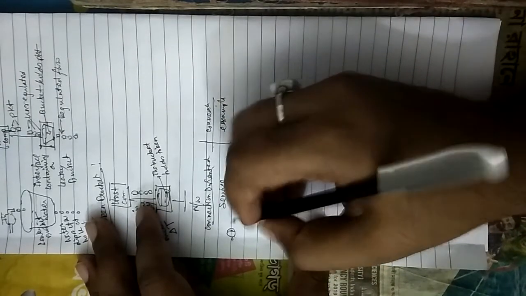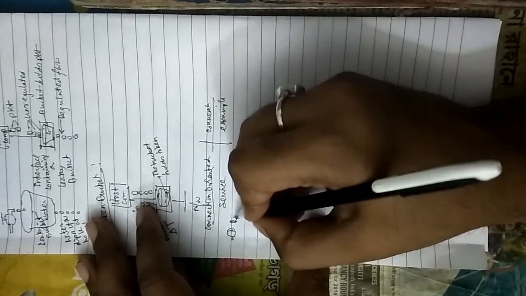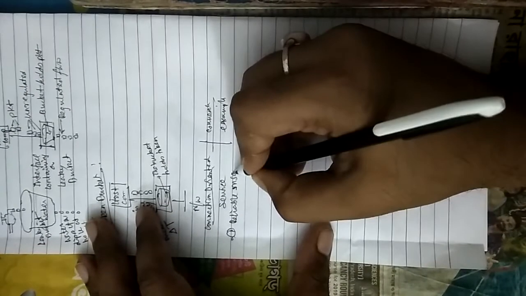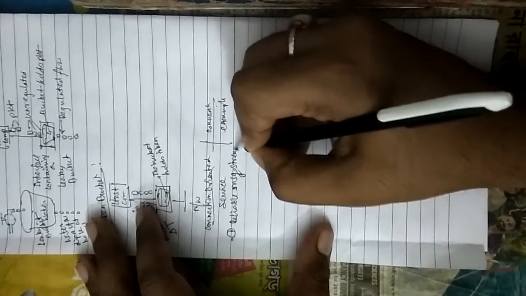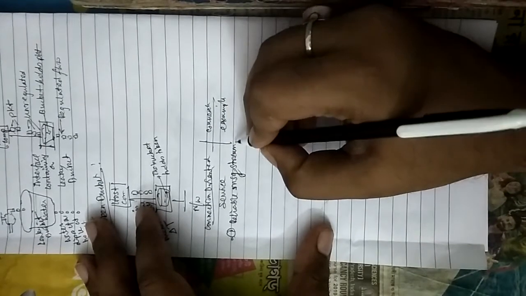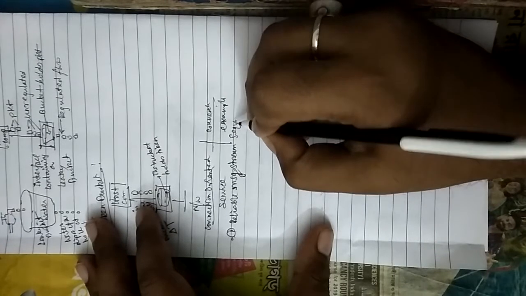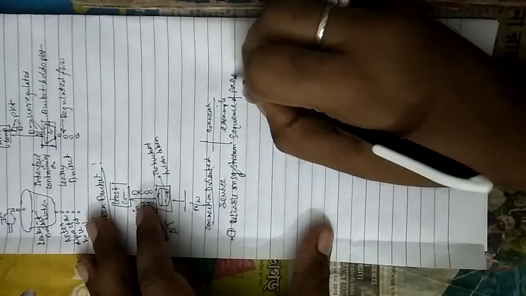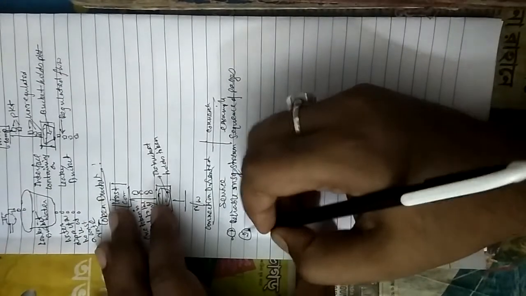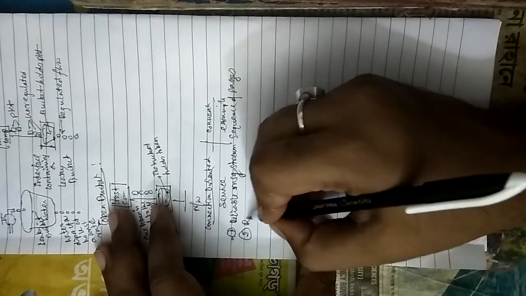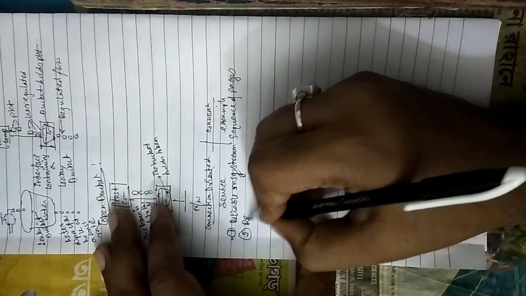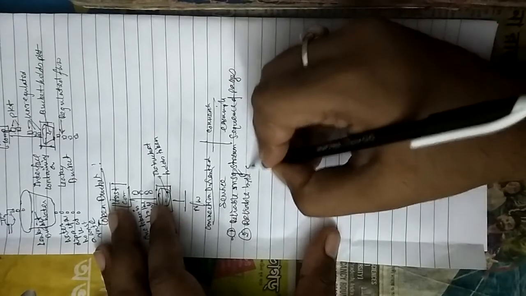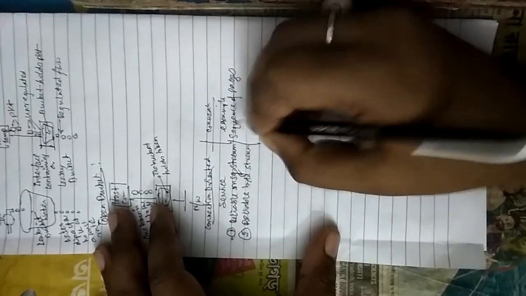First point is reliable message stream. What is the example? Sequence of pages. Number 2, reliable byte stream. What is the example?